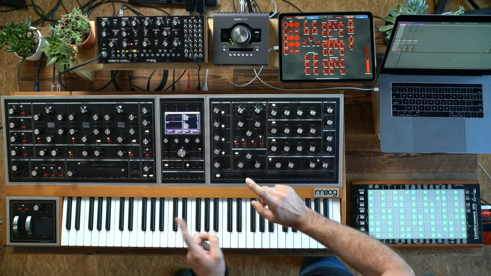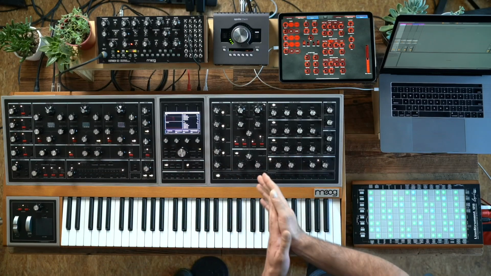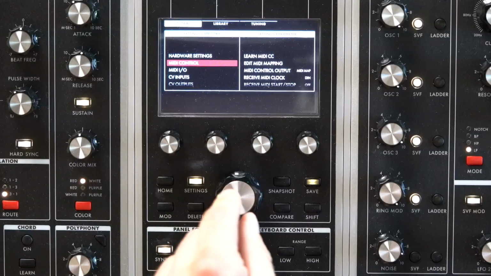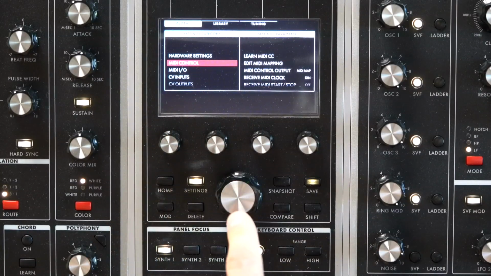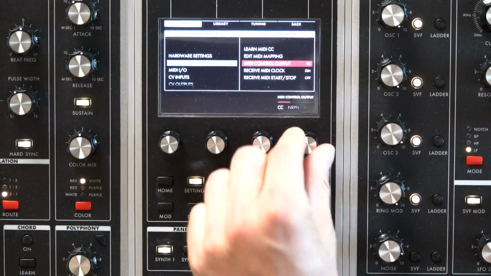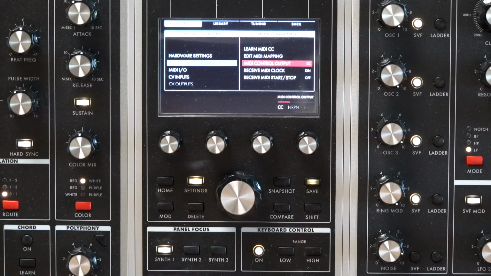Additionally, NRPN can also be sent out by the front panel. So initially when we shipped version 1.0 of the Moog One firmware, we had one particular arrangement for sending out CC messages from the front panel. It wasn't responding to CC messages, it was tightly mapping specific CC numbers to the position of the knobs. If you then go to settings now in version 1.1, you will see that in the MIDI control category, we now have a new option that is MIDI control output. And by default, it will be set to CC, which is the way it has been behaving since version 1.0.